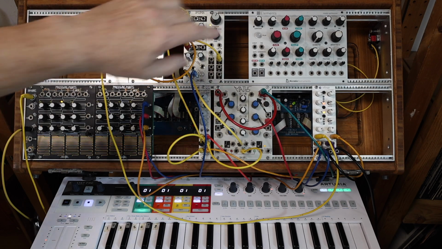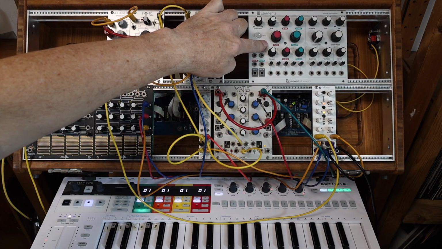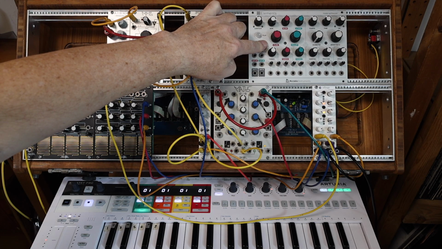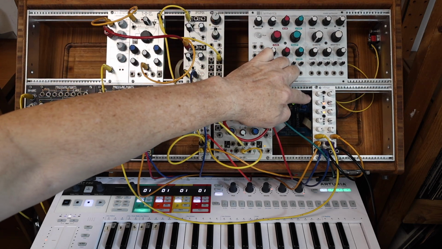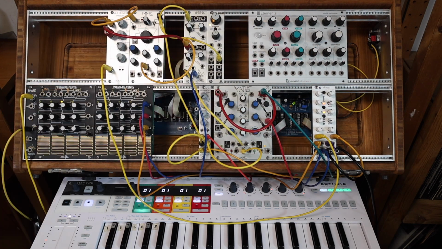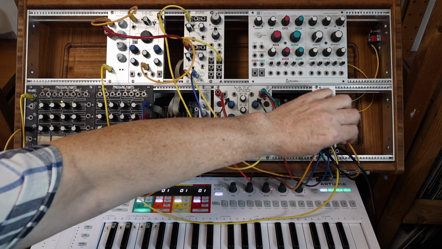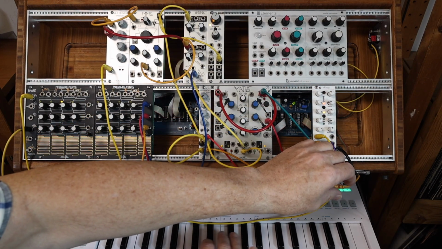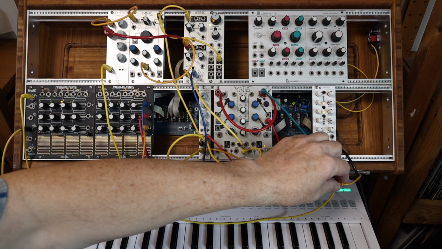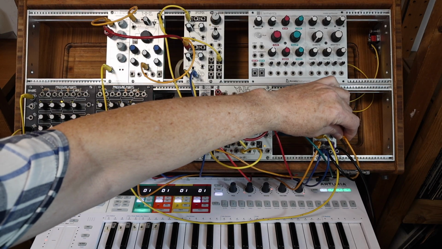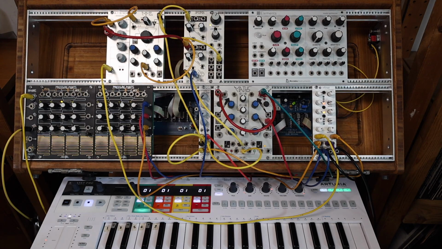So Elements has got an exciter, which just puts energy into the system, and a resonator. Rings just has the resonator, but if you don't plug anything in, it will supply its own excitation waveform of whatever type it happens to be.